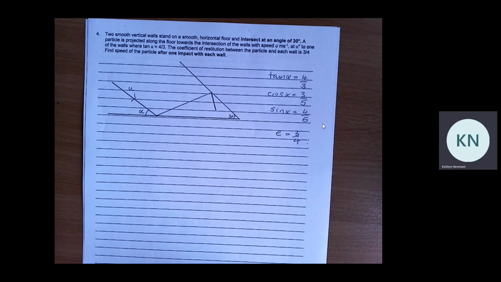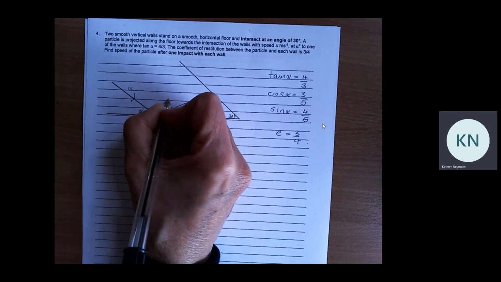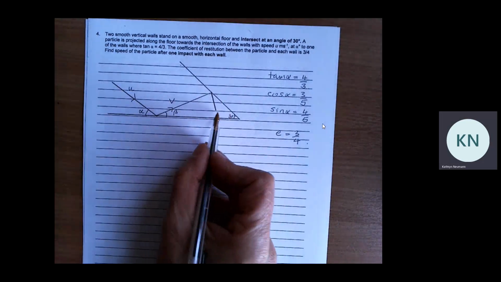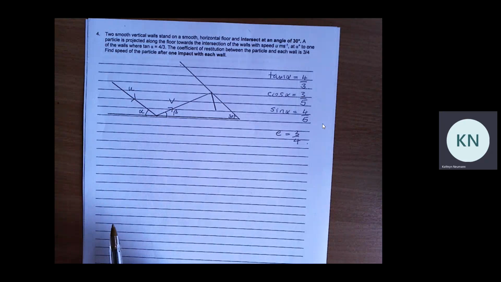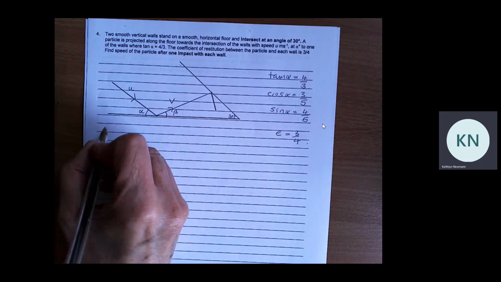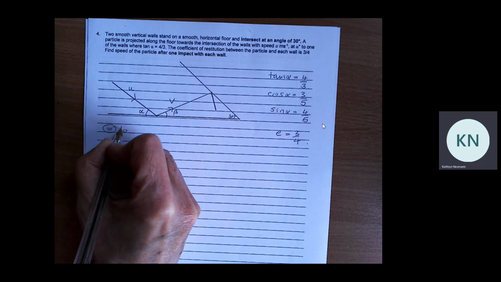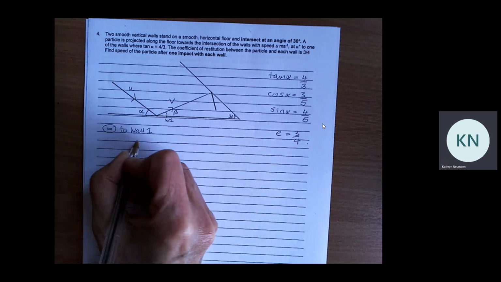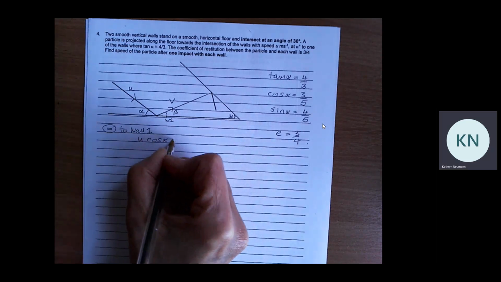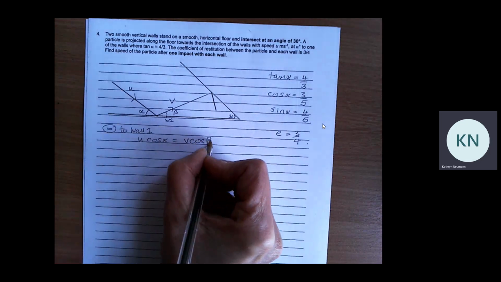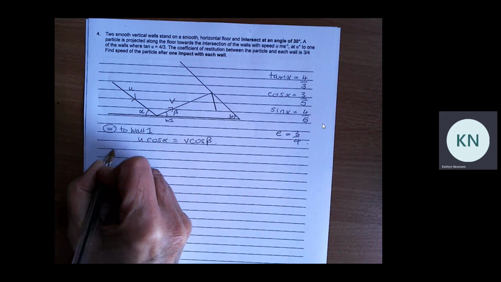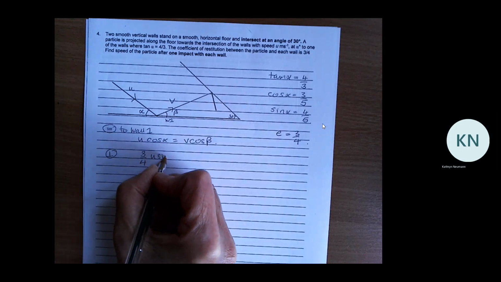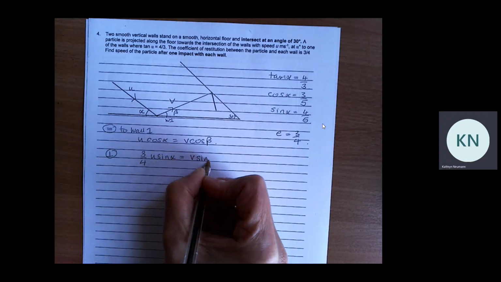So let's just start off and see what's happening. I would call this V and call this angle beta. I might wait to label this part of the diagram until I've done some calculations here to see what is going on. So let's start off parallel to wall 1. This is wall 1 here. So parallel to wall 1, we've got U cos alpha equals V cos beta. And at right angles to wall 1, we've got 3/4 U sine alpha equals V sine beta.